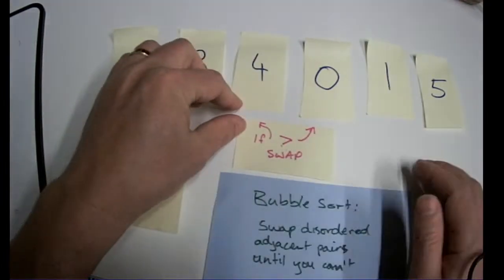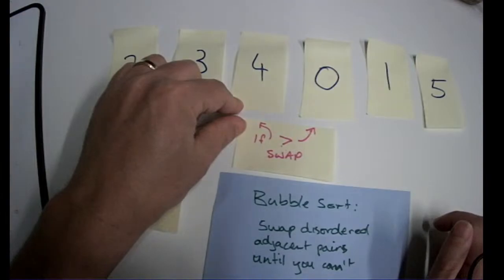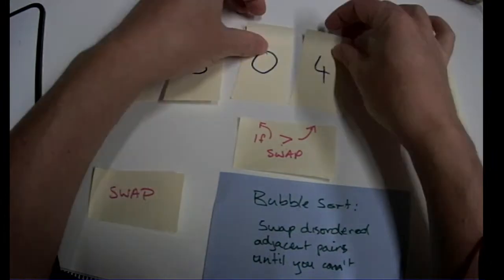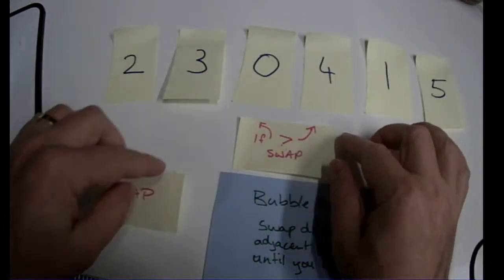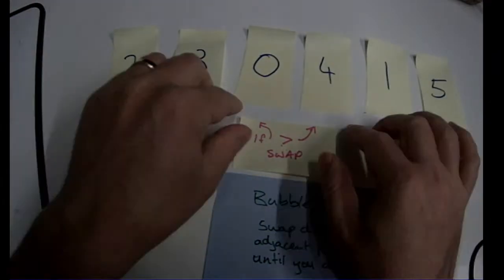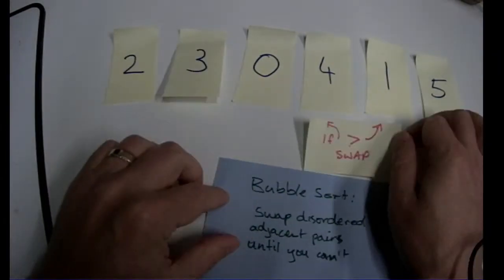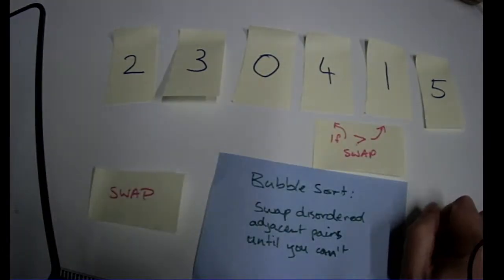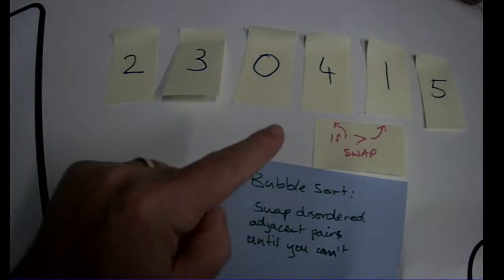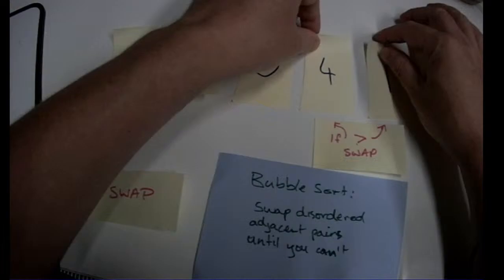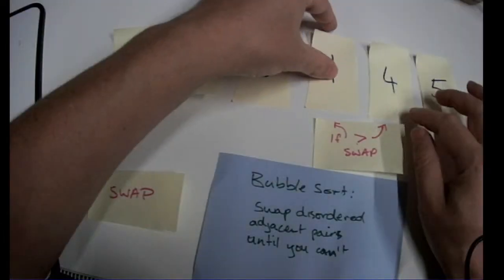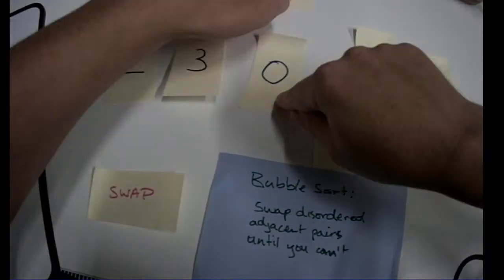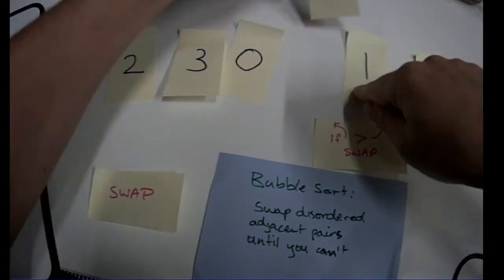So we're going to compare 4 and 0. If 4 is greater than 0, then we swap them. So 4 is greater than 0, so we swap those around. We set swap to true, but we've already done that, so it now remains true until we finish this loop through. Then we compare the next pair. 4 is greater than 1, so we swap them. You can see maybe at this point why it's called bubble sort, because you've just seen 4 bubbling its way up the array.